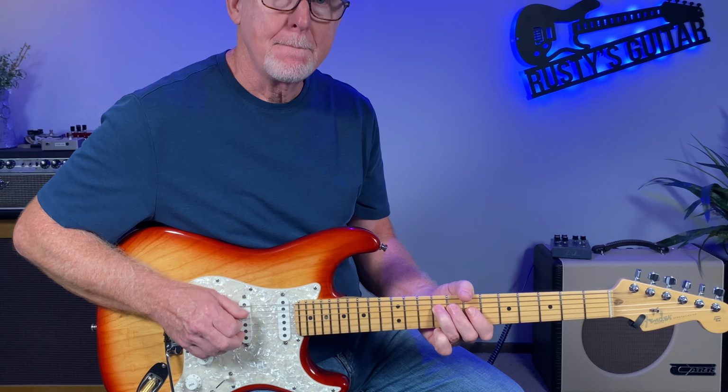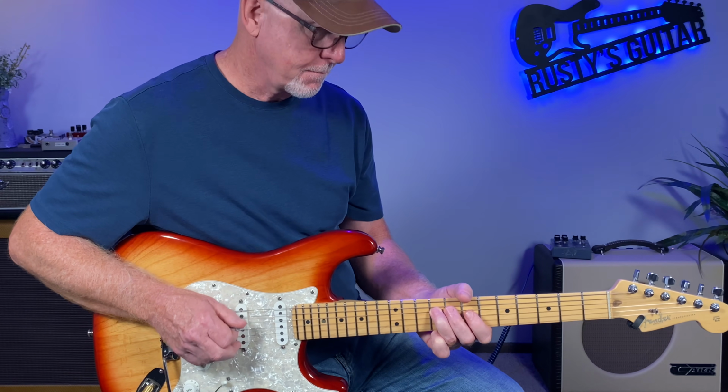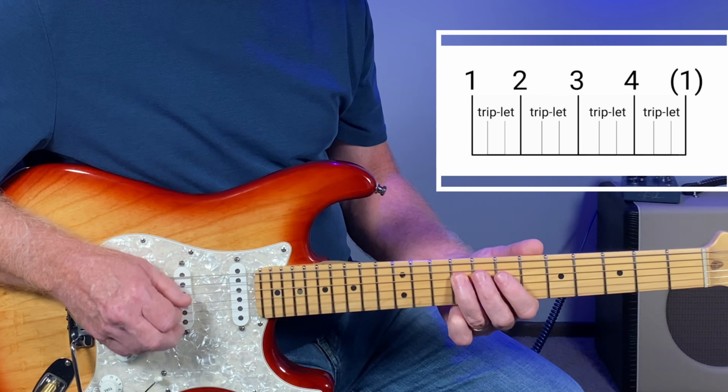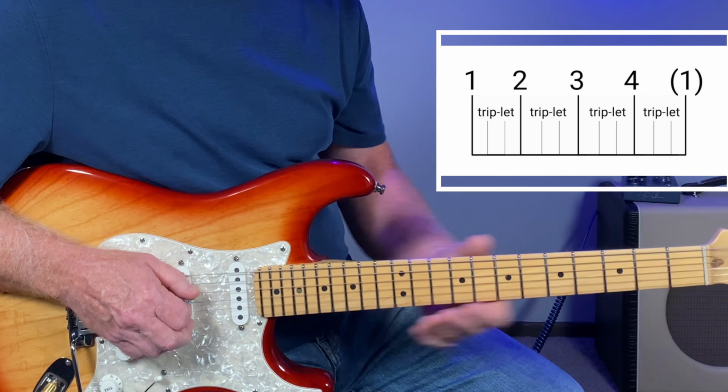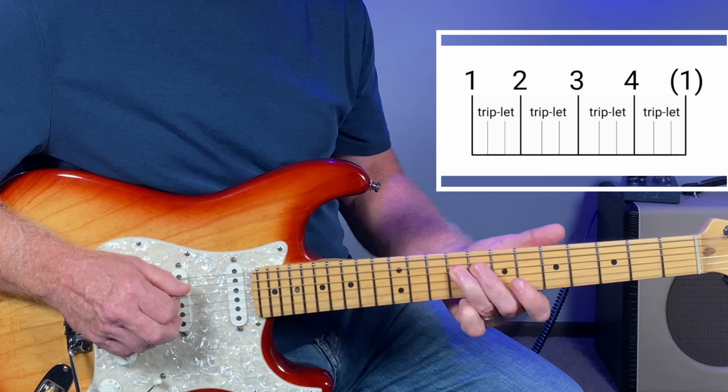And what I really want to get across to you today is this triplet move with alternate picking here. There are 3 notes for each beat. Triplet, triplet, triplet, triplet. And just continuing on, this move right here can help you really create some great phrases within the pentatonic scale.